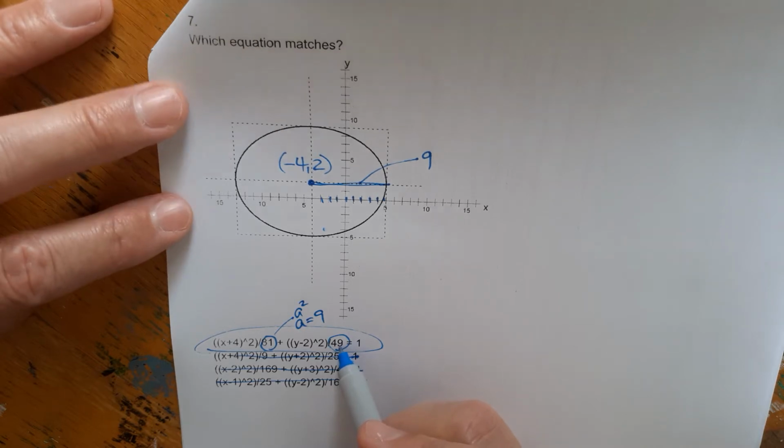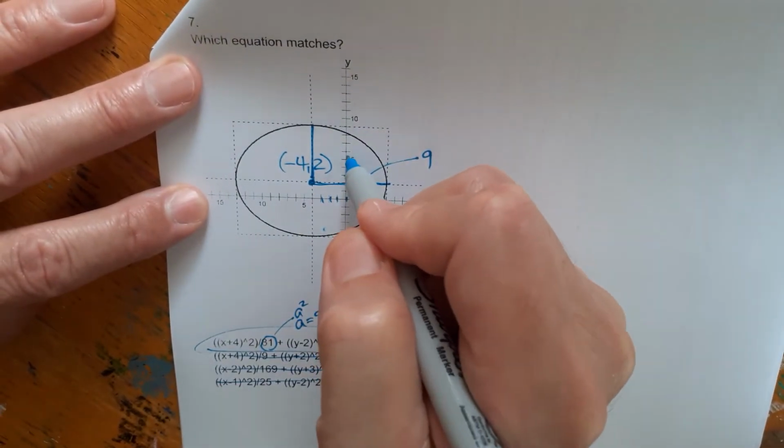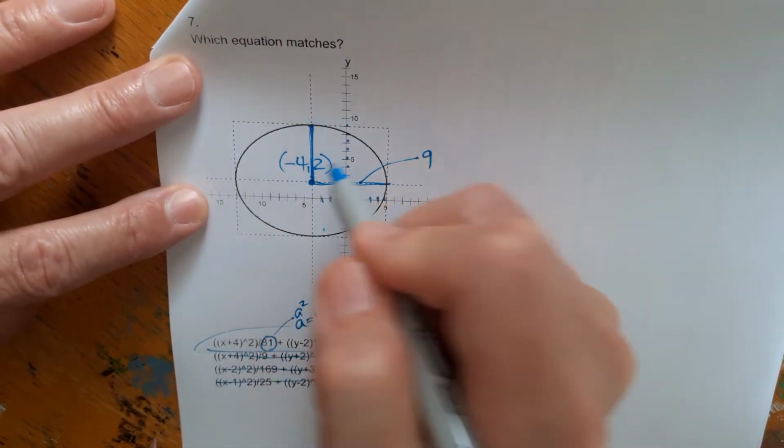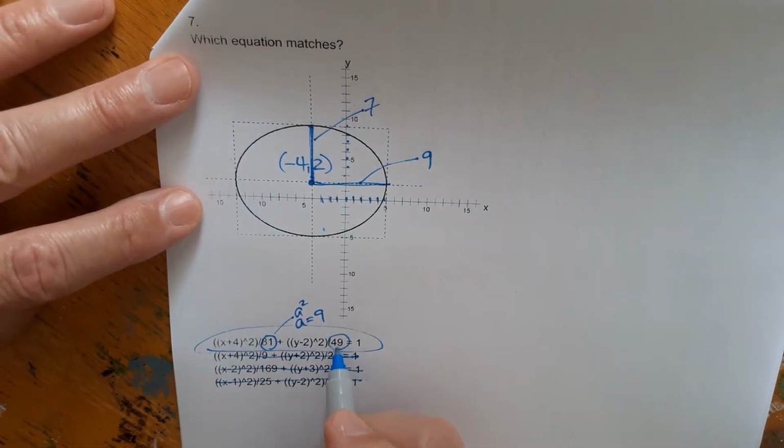49, the square root of 49 is 7. So this radius here is going to be 1, 2, 3, 4, 5, 6, 7. Okay? This one here is 7. And that's how these pair up. We haven't even needed to use them yet, but we will soon.